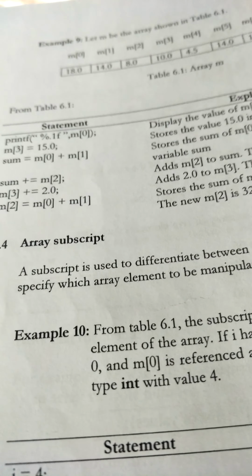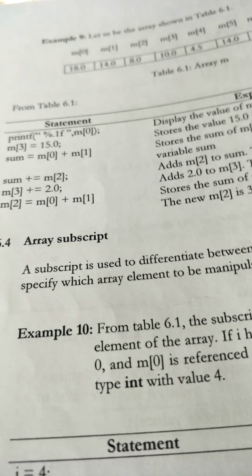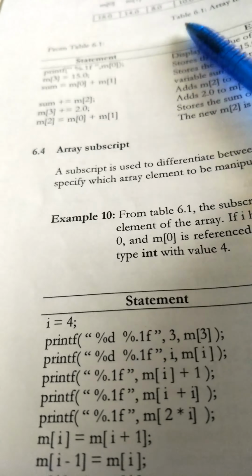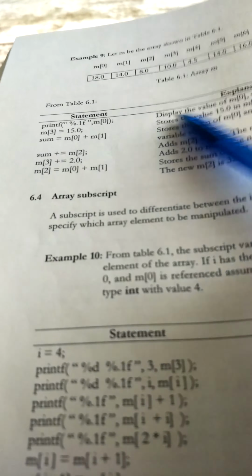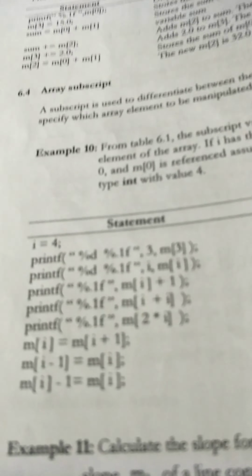Manipulated means we do calculation on it. Now look at this example, with that value of the array.